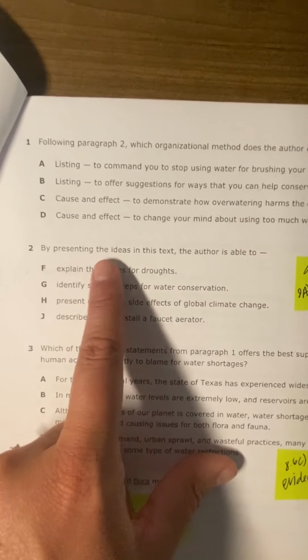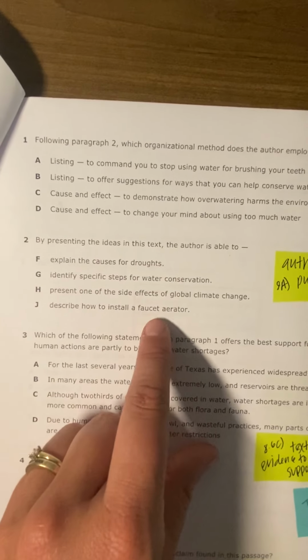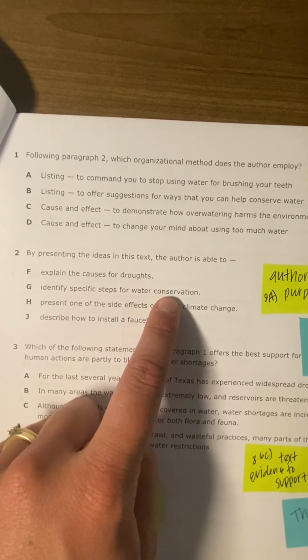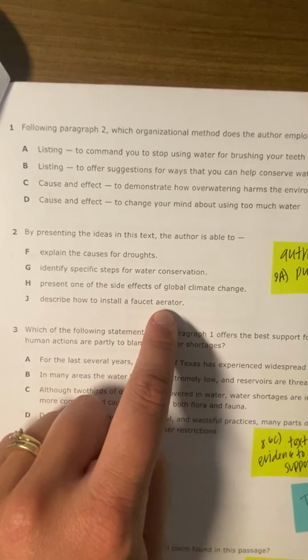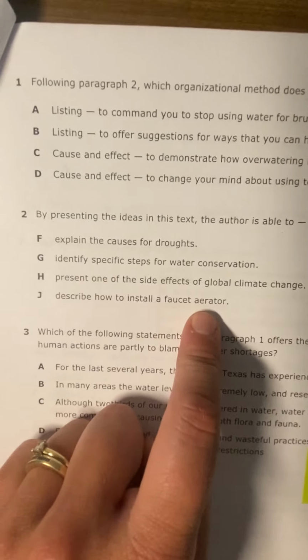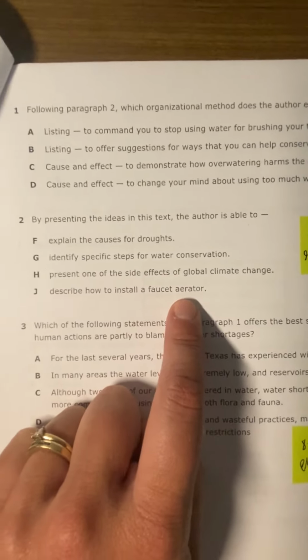It says, "By presenting ideas in this text, the author is able to..." All right, and we have some sticky words in here. We've got the words drought, conservation, aerator. They are probably not going to know what some of those are. So write it on the board, talk about it. This is our random word of the day. You're going to need to know it later. You don't have to tell them why, but they do need to know those words, all right? So there's a vocabulary word.